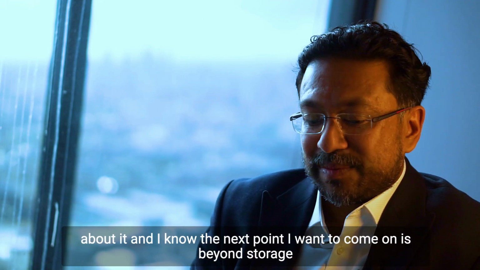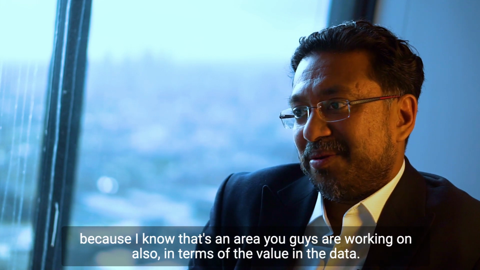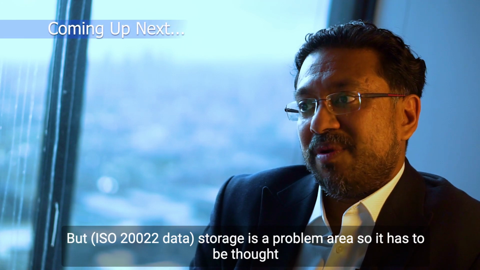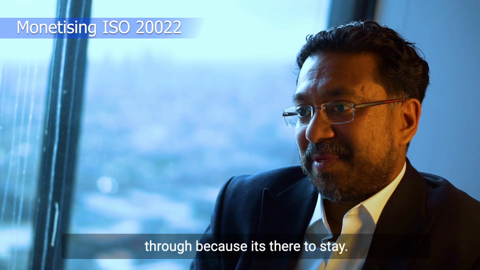And I know the next point I wanted to come on to is beyond storage, because I know that's an area that you guys are working on also, in terms of the value in the data. But storage is a problem area. Storage has to be thought through because it's there to stay.